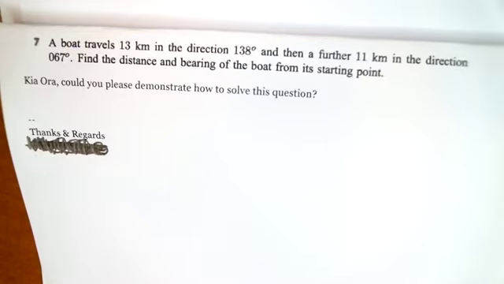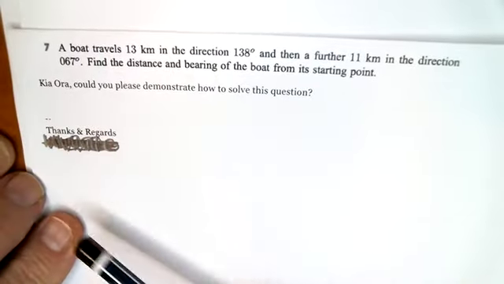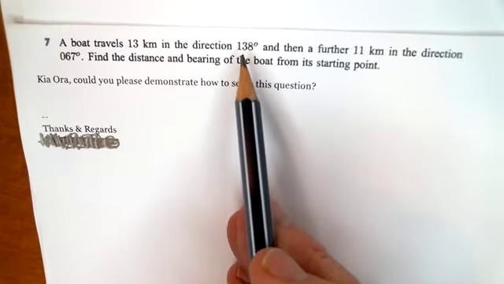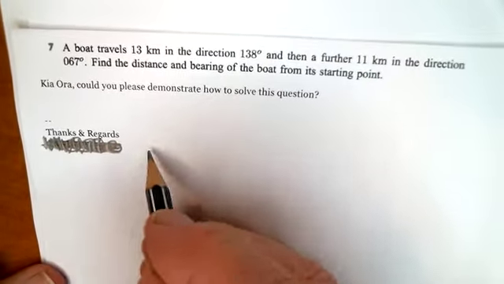Just had a great question about bearings. I've got this question here. Let's try and work our way through this if we can. So it says a boat travels 13 kilometers in the direction of, sorry, not 038, 138, a bearing of 138.